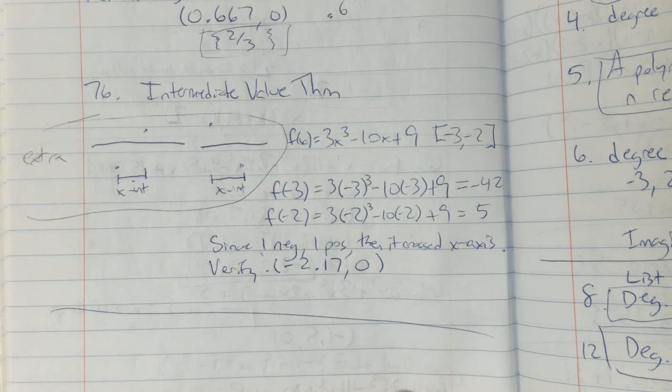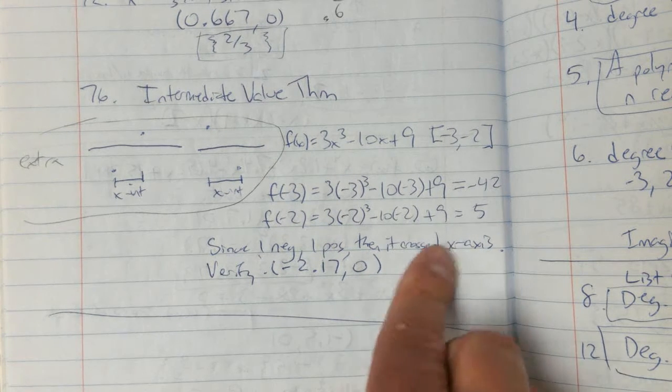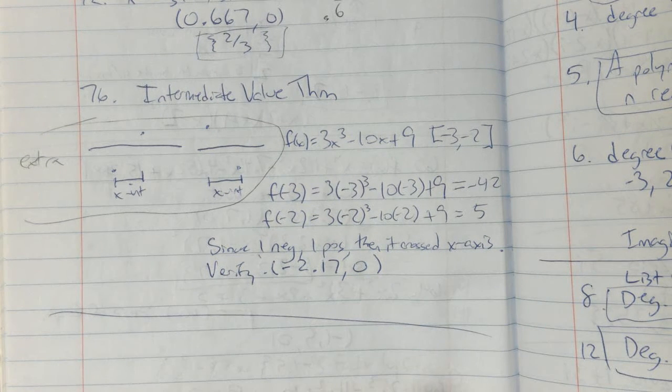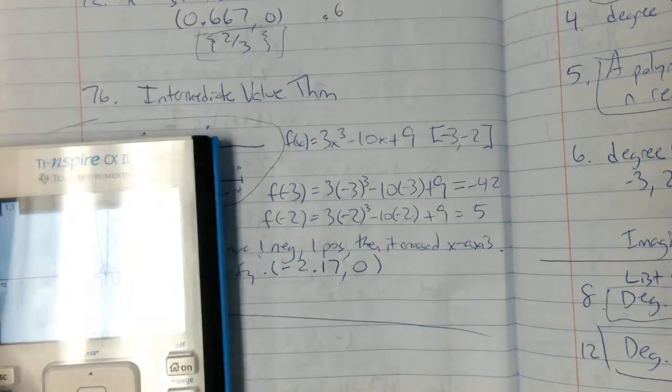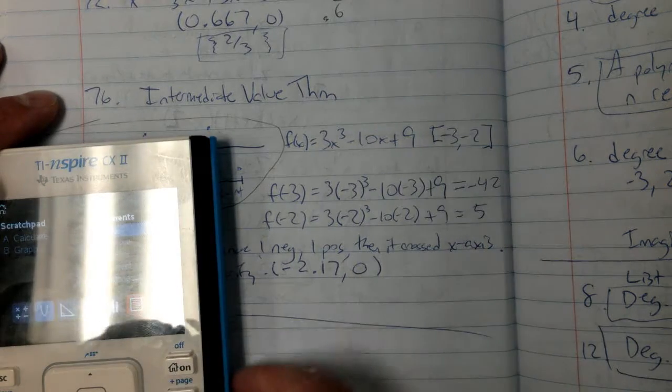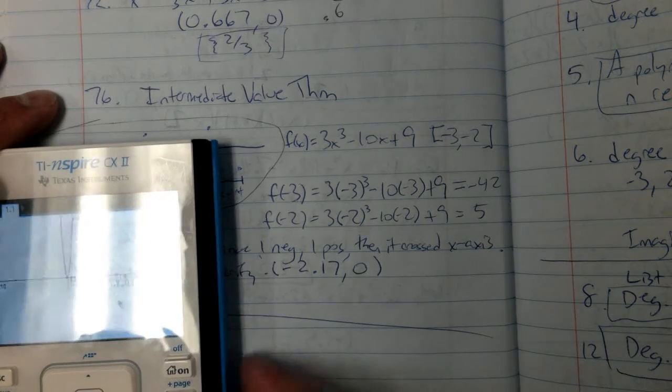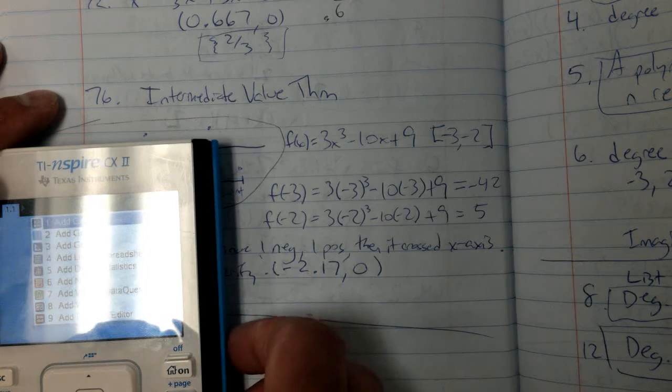Since I got one of them negative and the other positive, that means it crossed the x-axis. And then what I did, and I can show you this, when I graph it, I saw the exact answer.